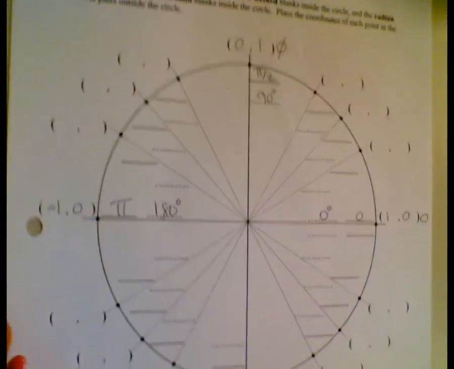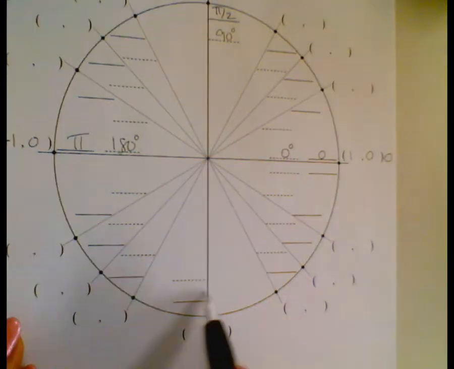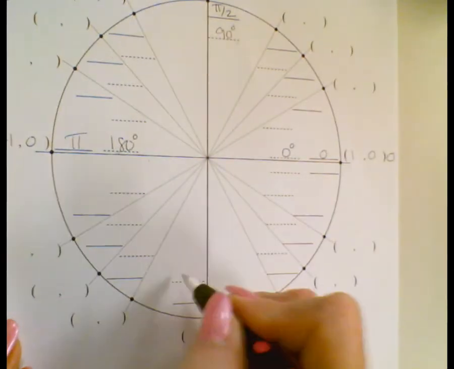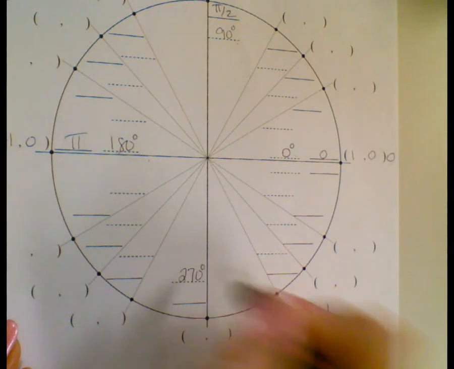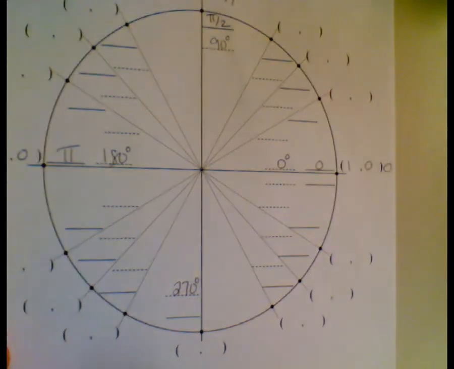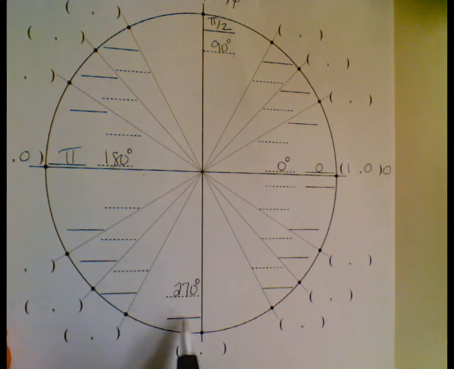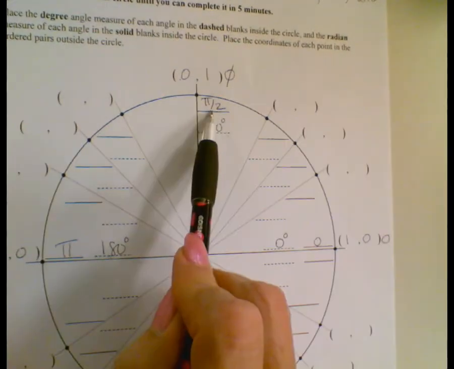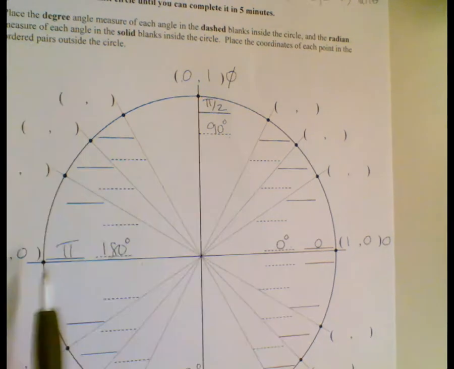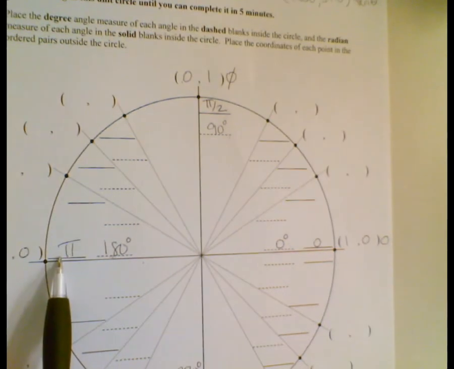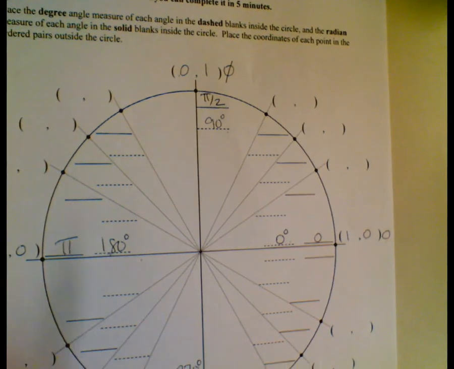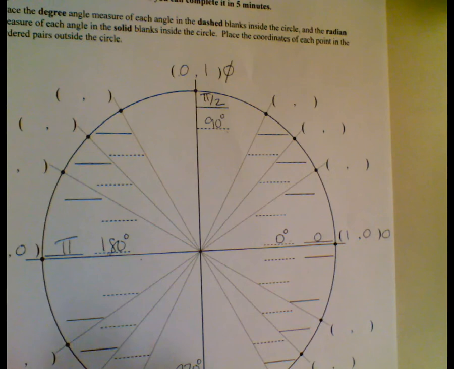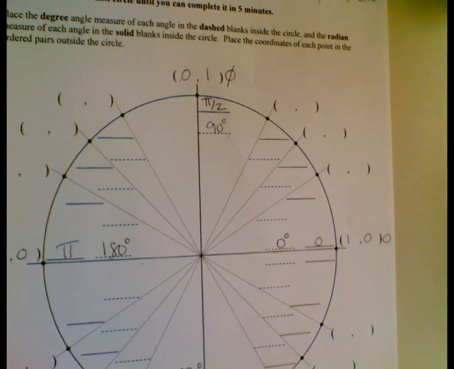Good? Now, the bottom one, the dashed line, so we went 0, 90, 180. What's this one? 270. I don't do conversions on paper all the time for the radians, but if you count by halves, this is 0 radians right here. This is 1/2 radians. This one right here is really 2/2 radians. So what is this one? 3/2 pi.